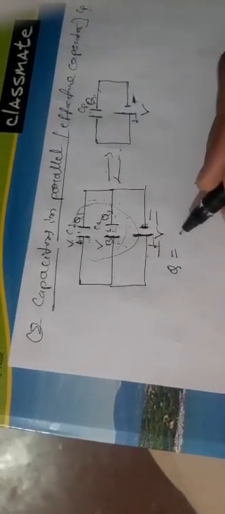First, what is the total charge of this diagram? The total charge, the net charge, must be equal to the sum of the charges, that is Q1 plus Q2. That is called equation number 1: Q is equal to Q1 plus Q2. The total charge is equal to the sum of the charges of each capacitor.